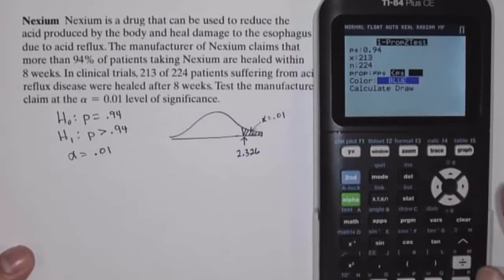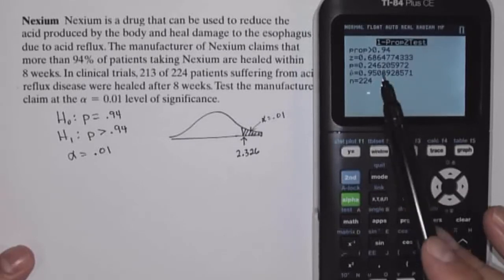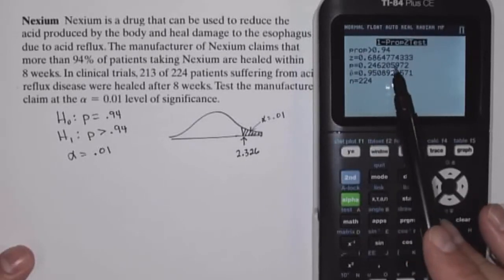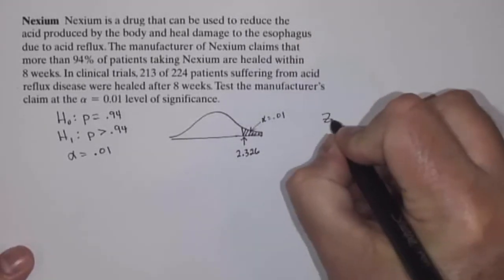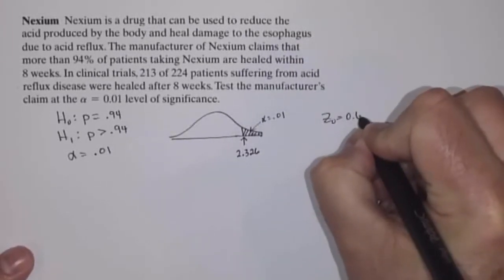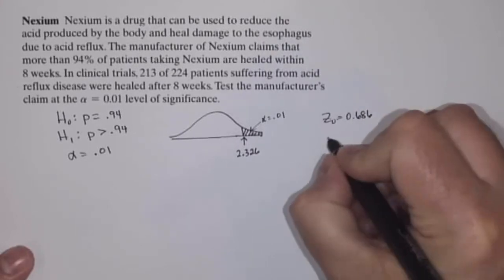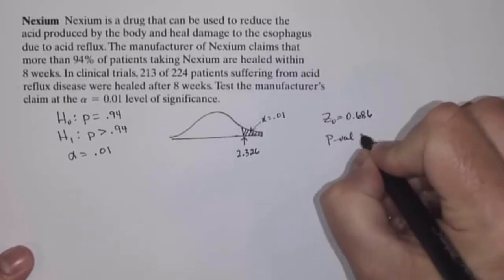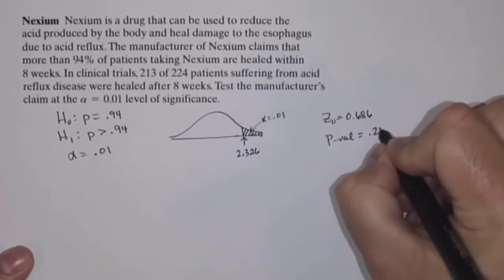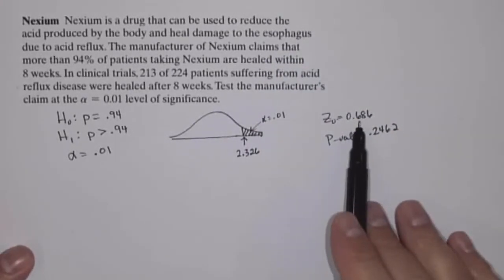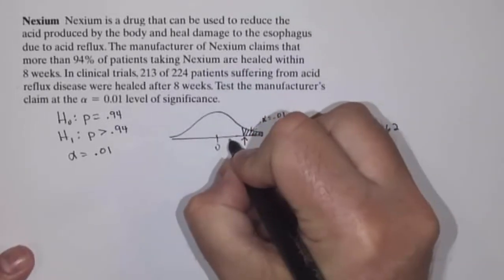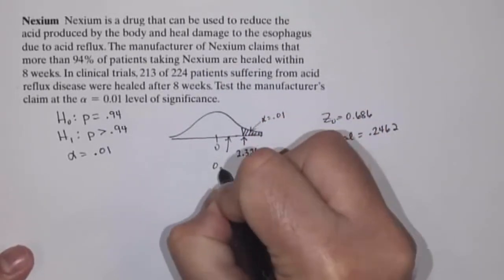My alternative hypothesis is greater than, and so if I calculate, I get my z-naught test statistic and I get my p-value. So z-naught is 0.686 and the p-value is 0.2462. So 0.686 is going to be around here.